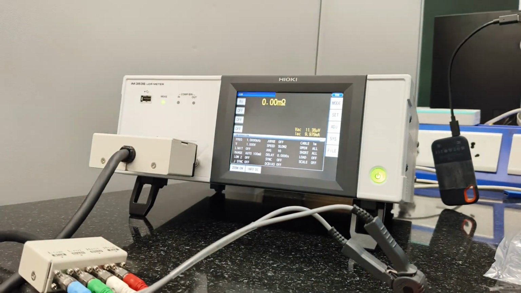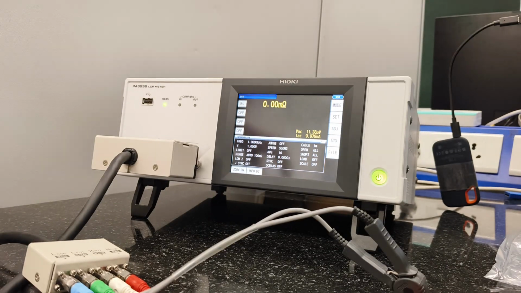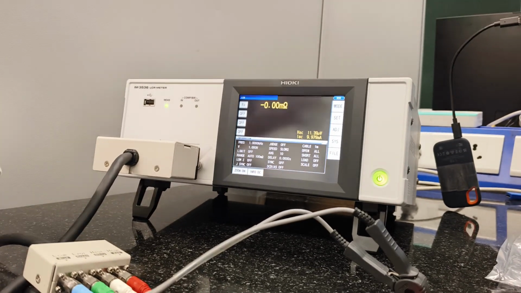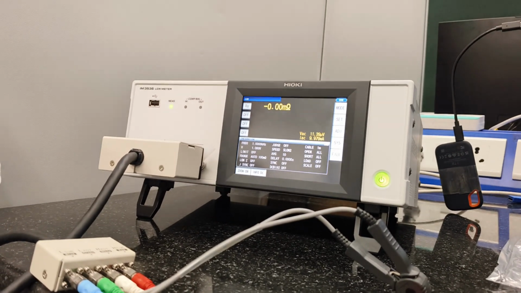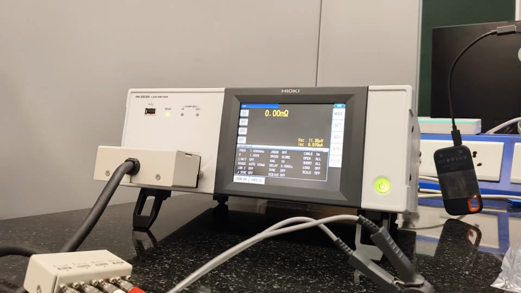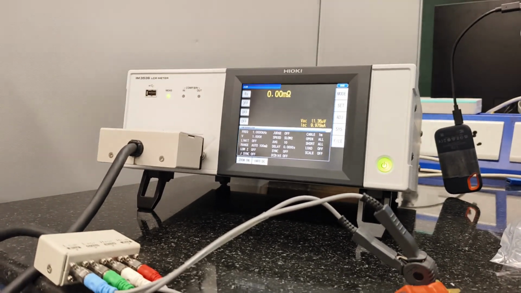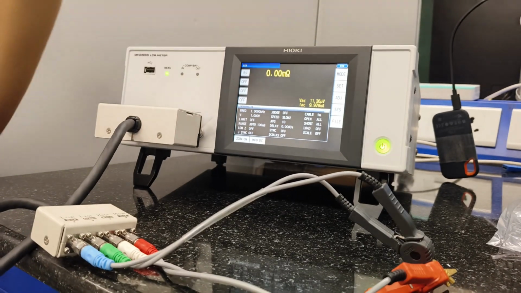For load compensation, generally we do calibration like on the IM3536, that series, the impedance series also. So we have some fixtures that can calibrate the load also. This one doesn't have that actually. No. Okay.